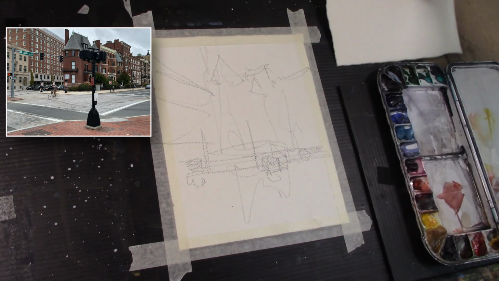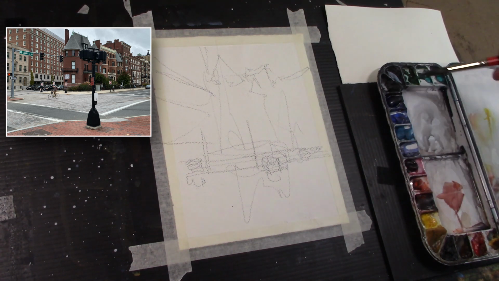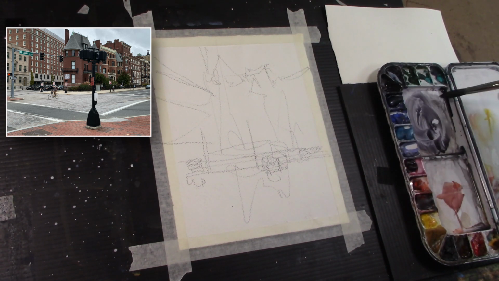And we'll put the little scrap paper up here for mid-value. This is going to be done with a single color, neutral tint. We'll think about 3 values.